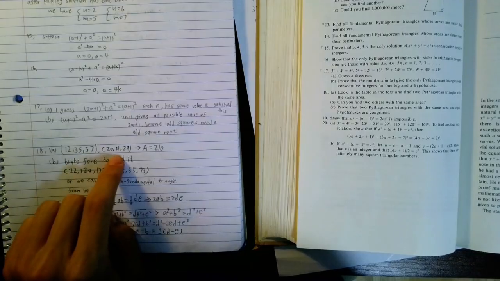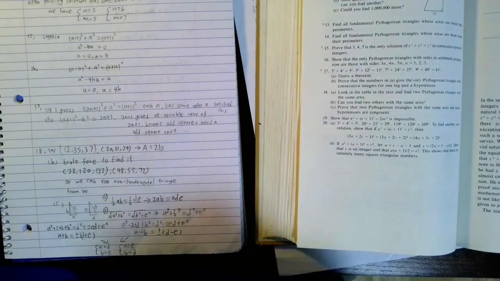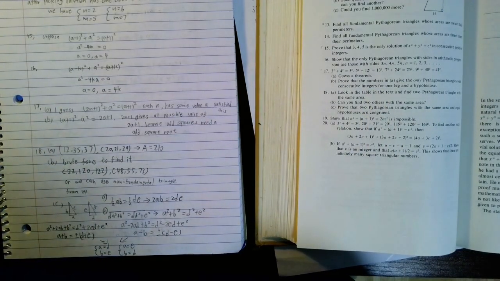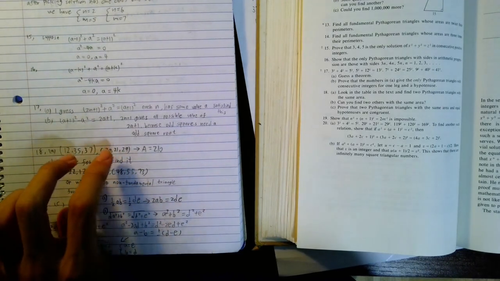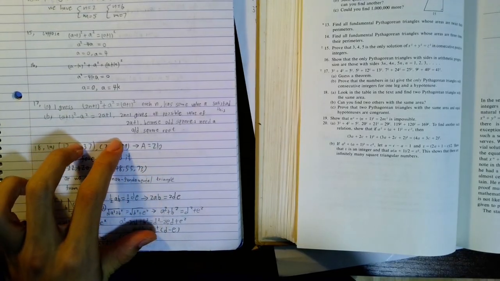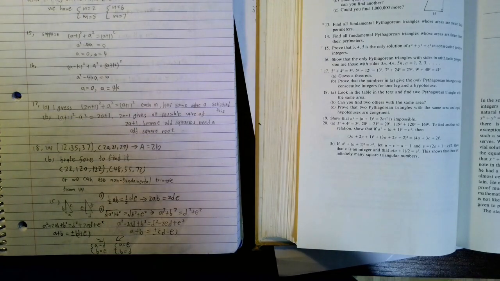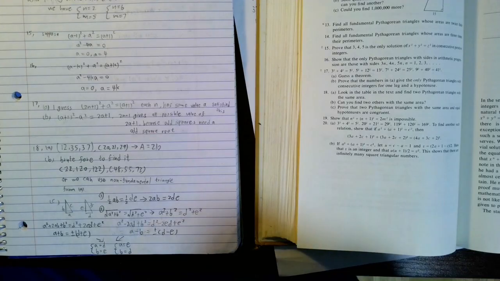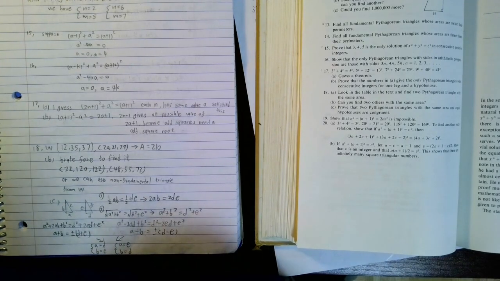So question 18, looking in the table and find two Pythagorean triangles with the same area. And notice that those two pairs have the area of 210. Well, part B is asking us to find another two pairs. We can just use the non-fundamental and multiply each pair by a factor of 2. We are doubling the area of each triangle, and it's not going to affect this equality because both are doubled.